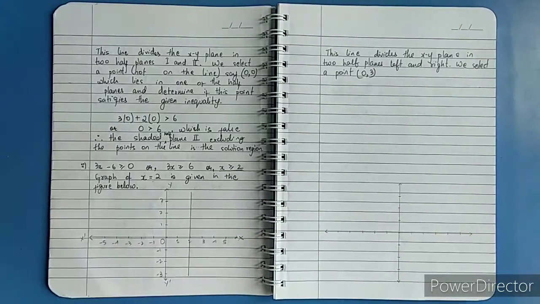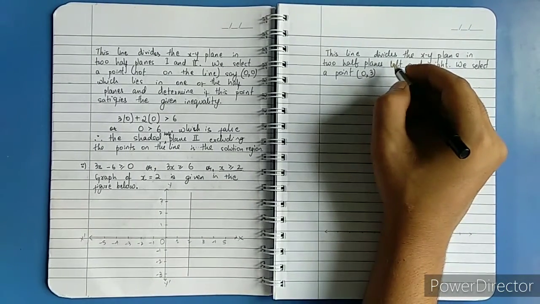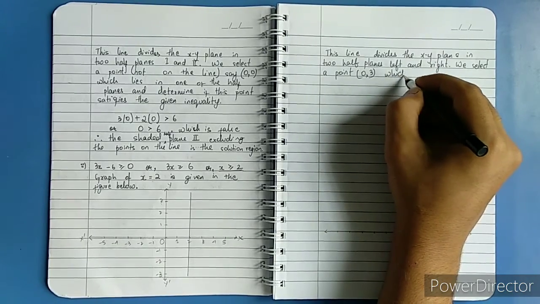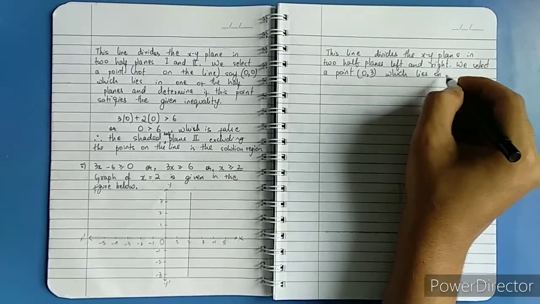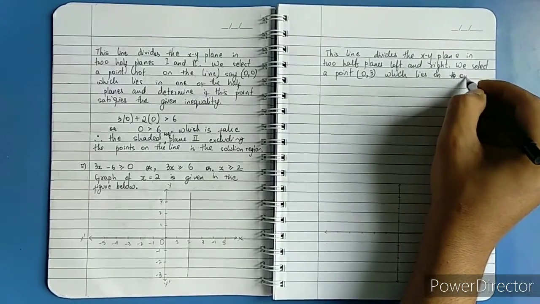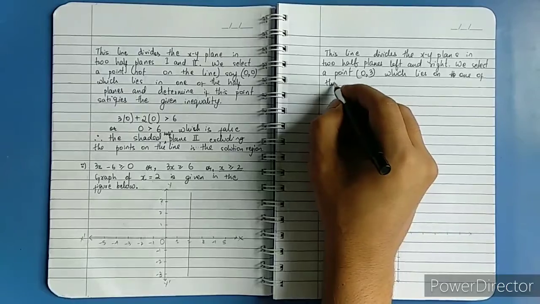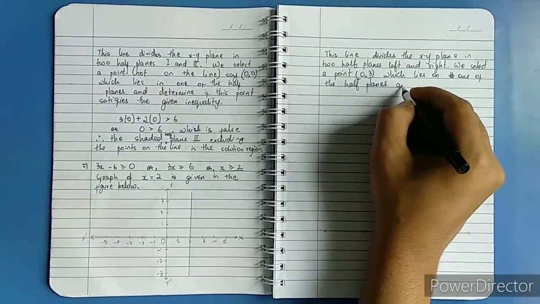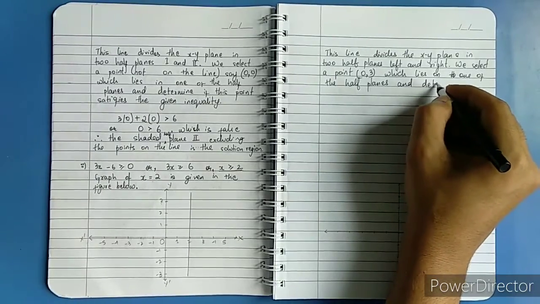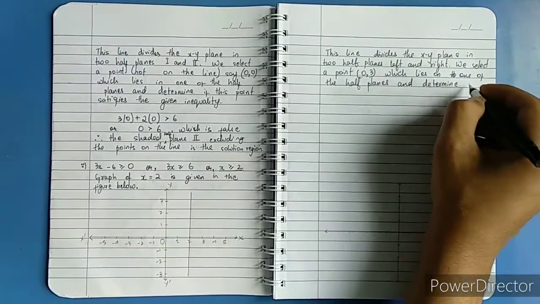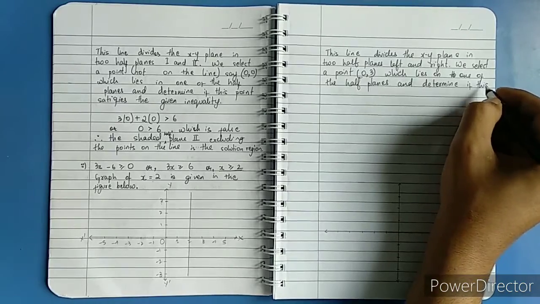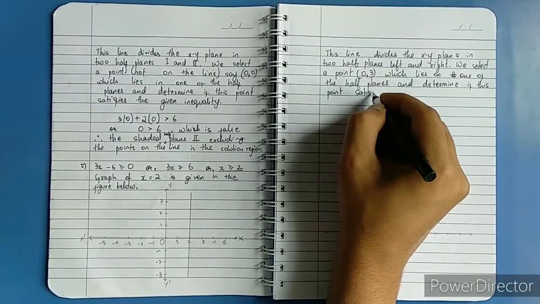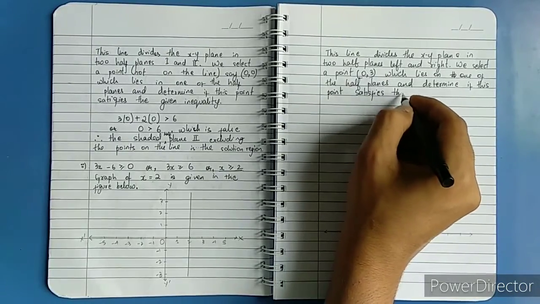This point is basically 0, 3, which lies on one of the half planes. And determine if this point satisfies the given inequality.